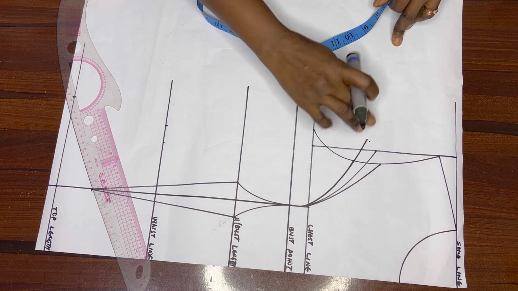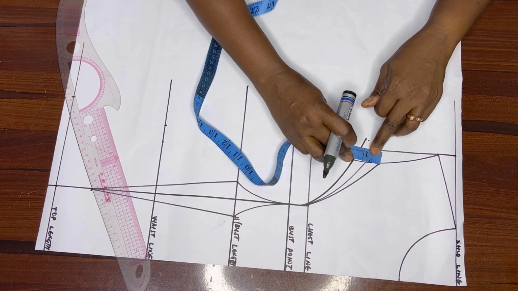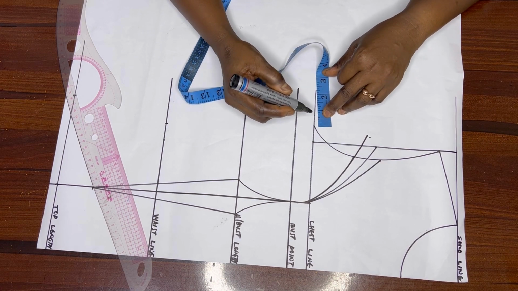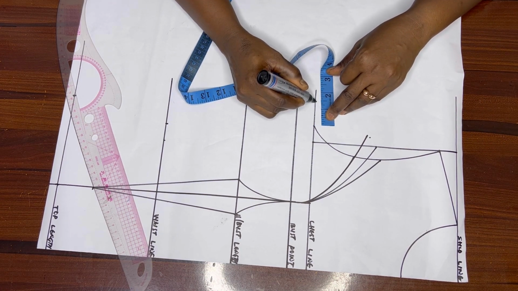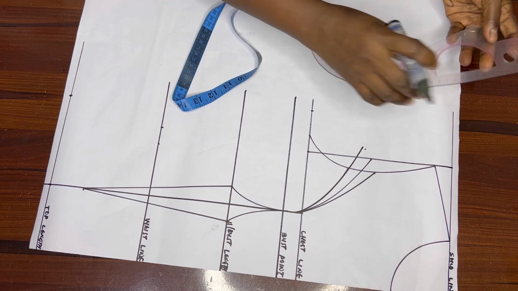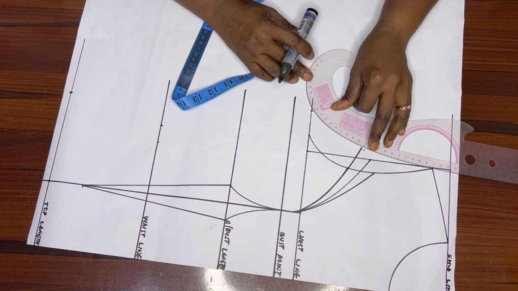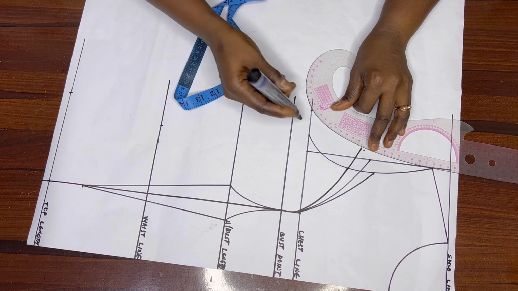And to get a new armhole curve, this very 1.5, we return it to this bust line, chest line, and we mark 1.5. Then we reconnect, and we get a new armhole cuff.